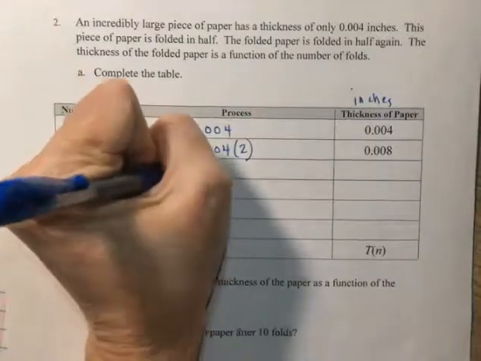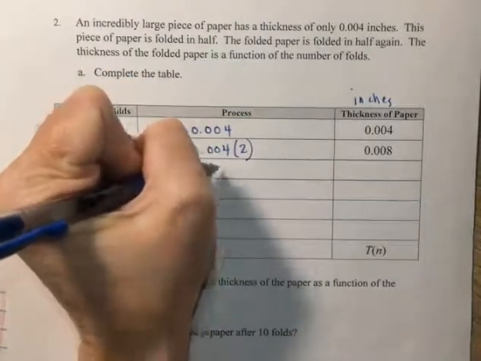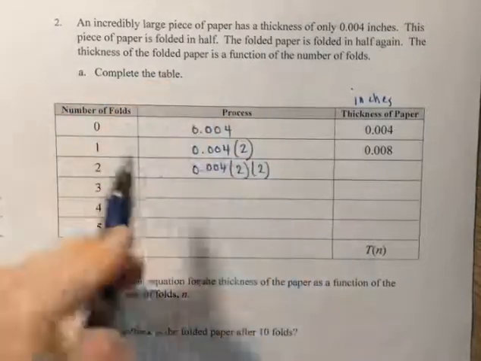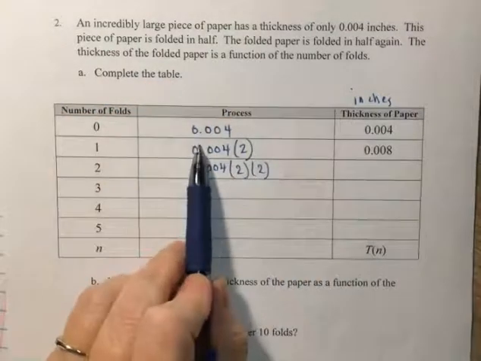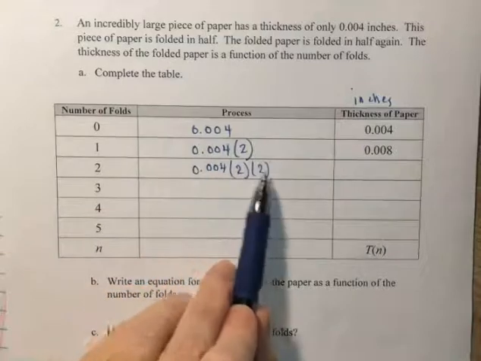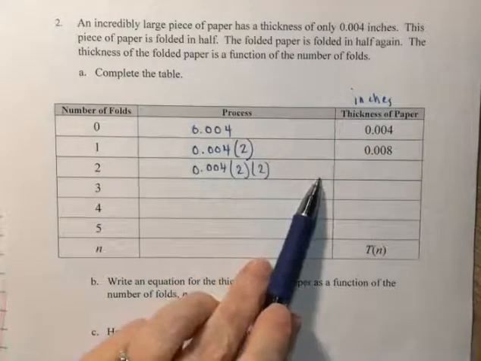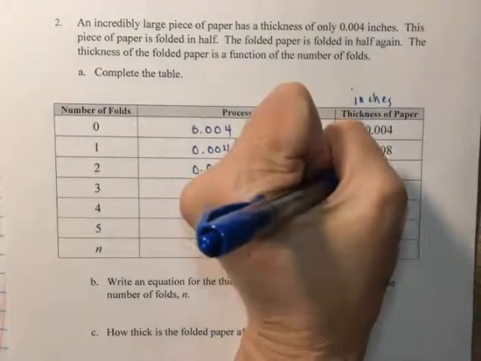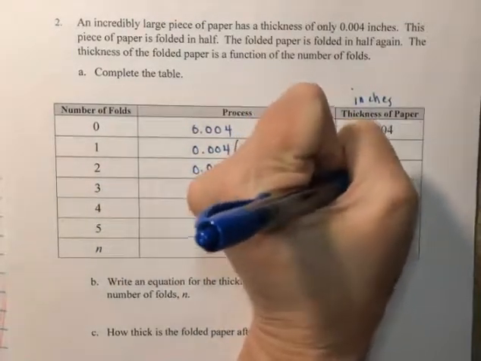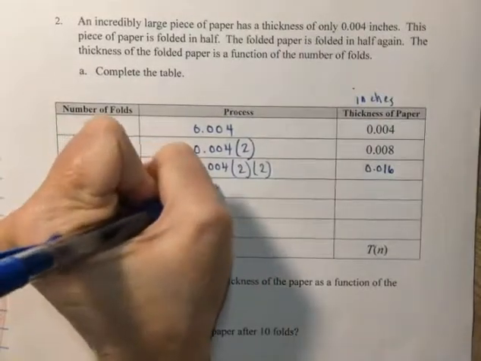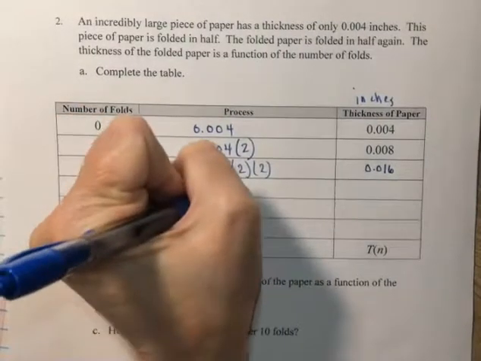And then we can multiply this by 2 again. You may notice I'm not changing what's already here. I want to just continue multiplying by another 2 each time. So this would be 0.016. And then we multiply by 2 again.